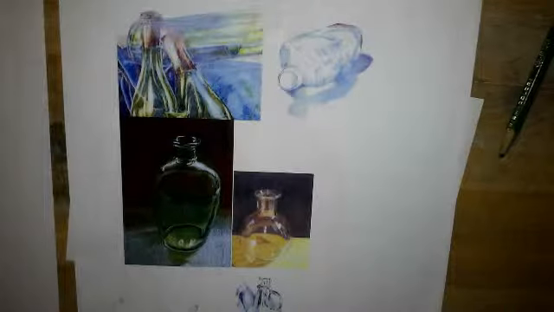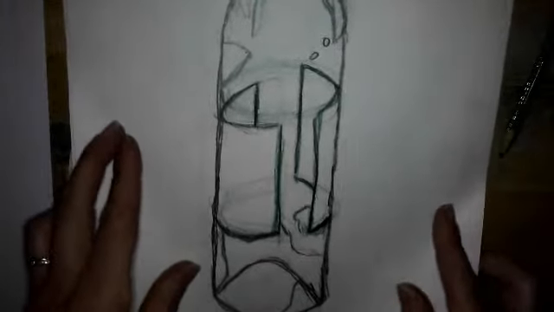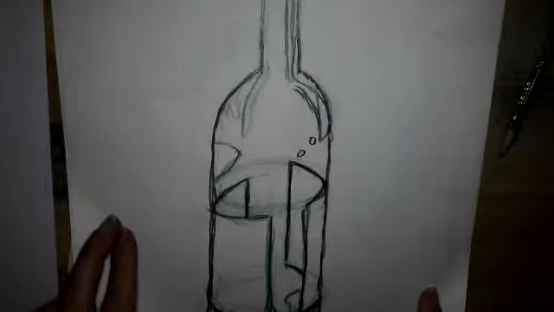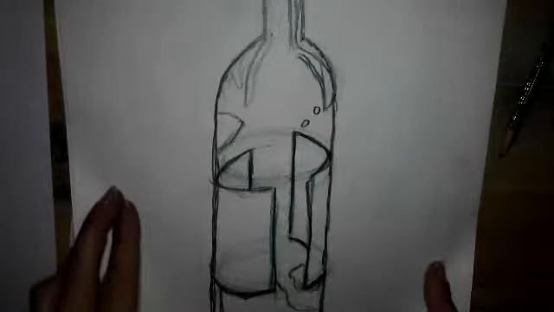Today we're going to practice seeing and creating shapes that will kind of be a map to show us different steps in the value scale of our bottle.